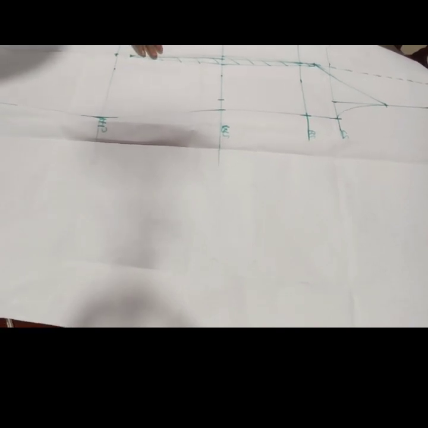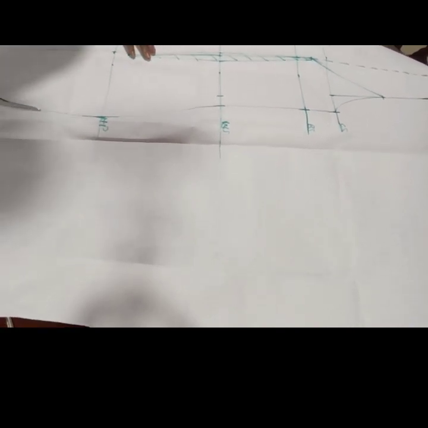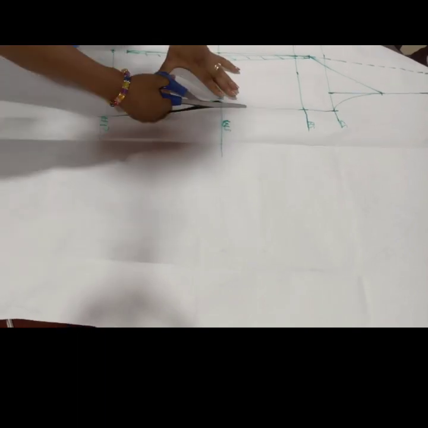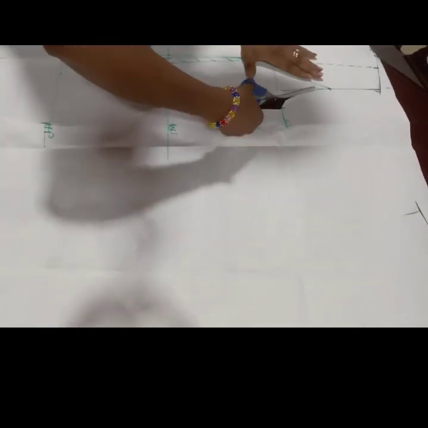Okay, so I'm going to be cutting out the pattern now, so that I can explain how you are going to cut a 6 pieces gown and how you are going to cut an 8 pieces gown. So let me cut out the back pattern. So let's label it. This is center back, then this is the side back.